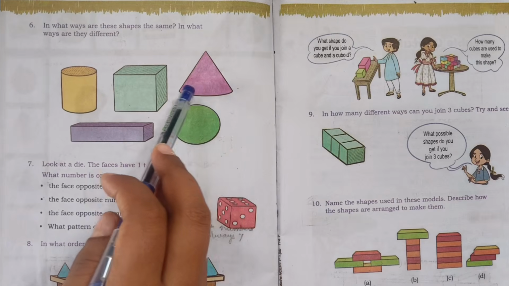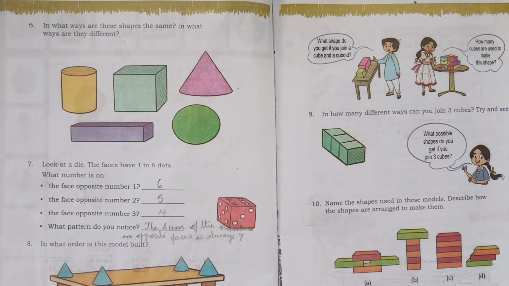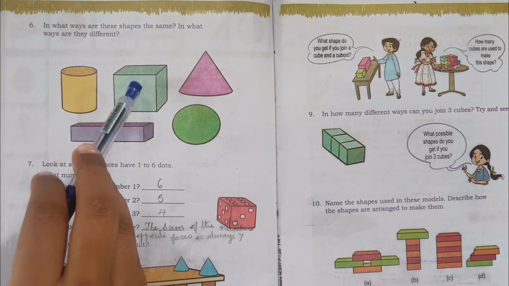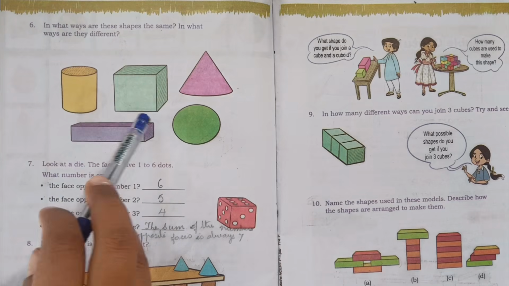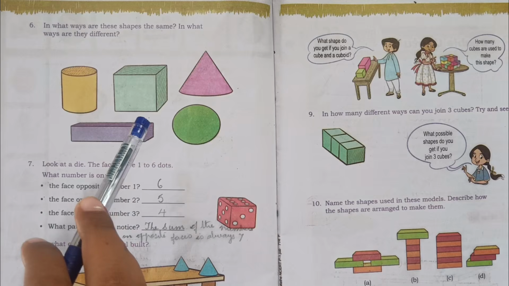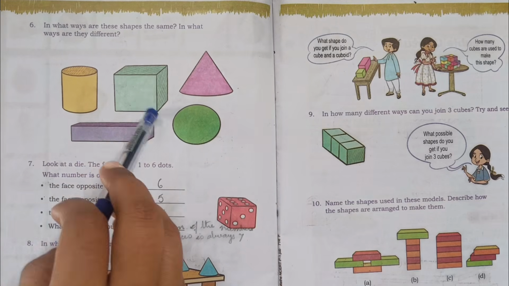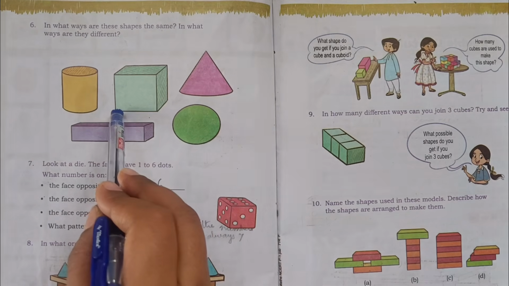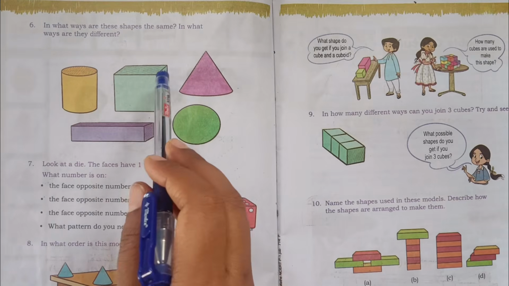Okay. Cube has 6 equal faces, 1, 2, 3, down 4, this side 5, back side 6 faces it has, and 12 edges like this. Okay, and 8 corners it has.